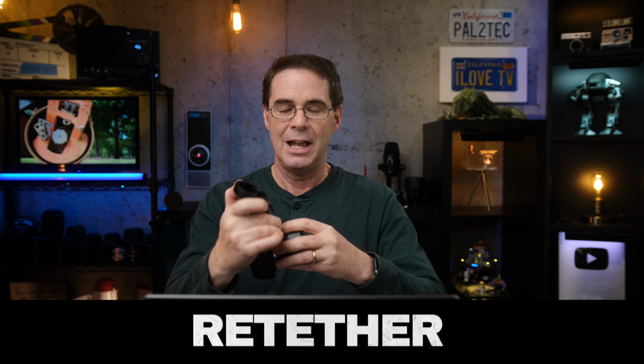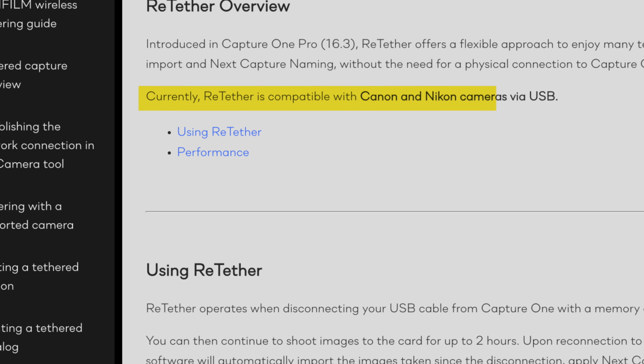Now, Capture One has just added a brand new feature called retethering, okay? Now, here's the problem. As of right now, there is no support for Fujifilm cameras for what's called retethering. It's currently supported only in Canon or Nikon cameras. Until this new feature is supported in Fujifilm cameras, I can't demo it for you, but I can explain what it is. And if you have Canon or if you have Nikon, you can go ahead and try it out as of today.